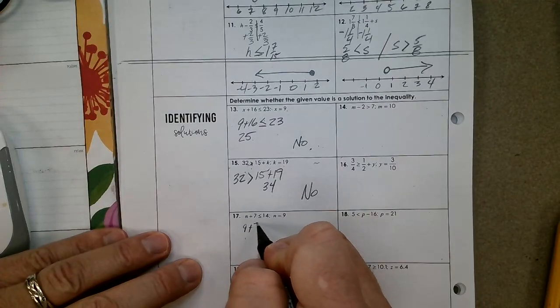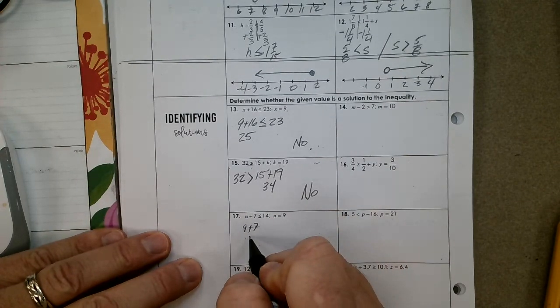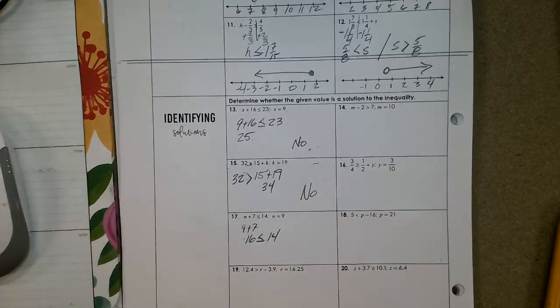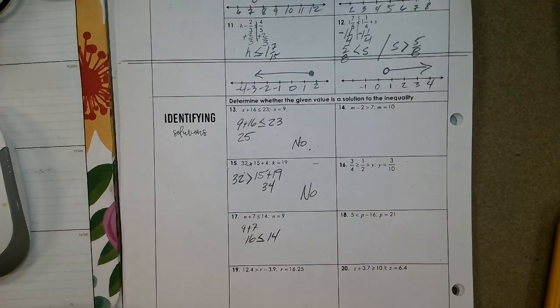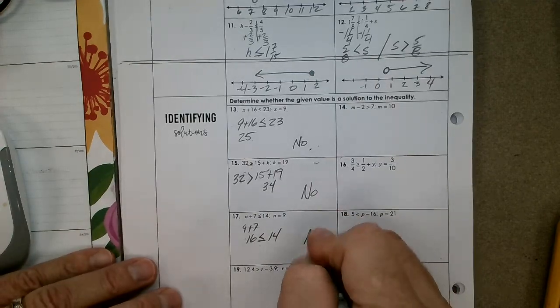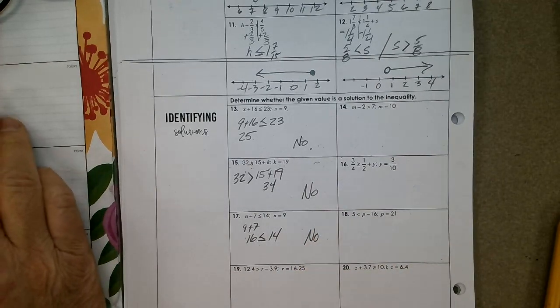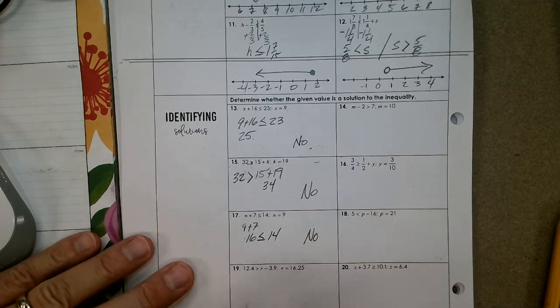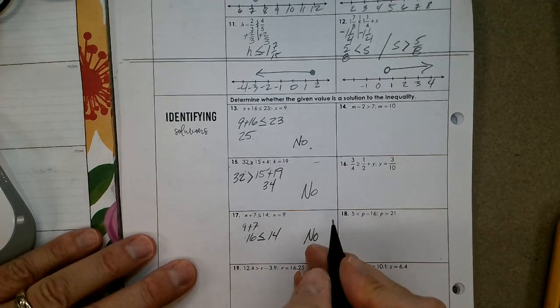And 9 plus 7. 9 plus 7 is 16. Is that less than or equal to 14? No, it's not. That's incorrect. We can't have that. Okay. Next one.